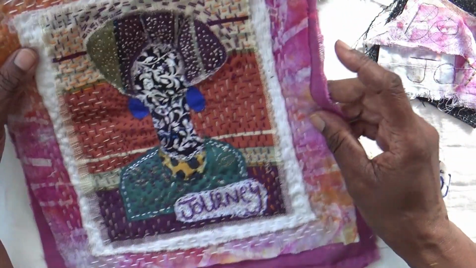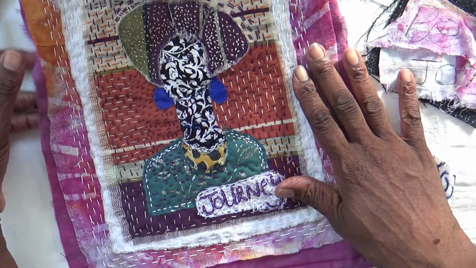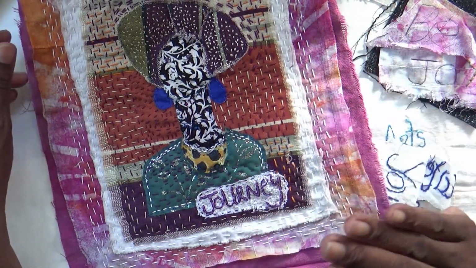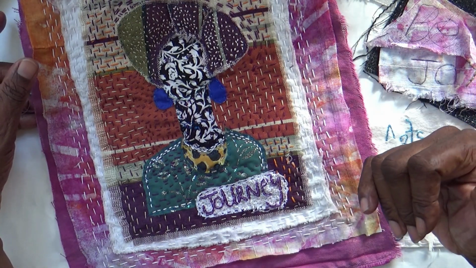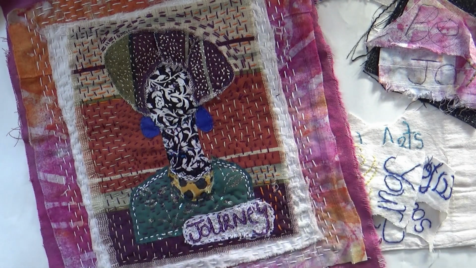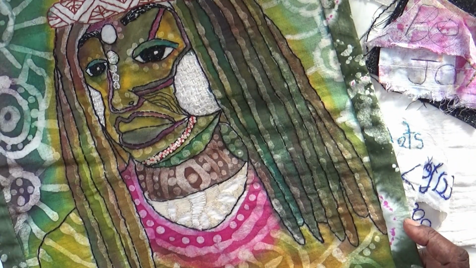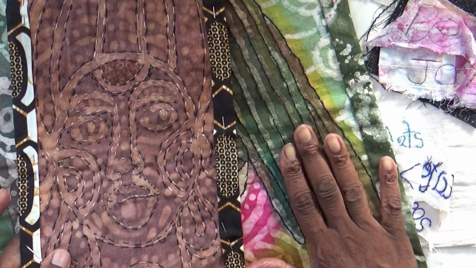But I really enjoyed doing this piece, and the next stage for this will be the final backing and the borders. Should we just see the projects again? So this one just needs its tabs. This one and maybe some beadings.